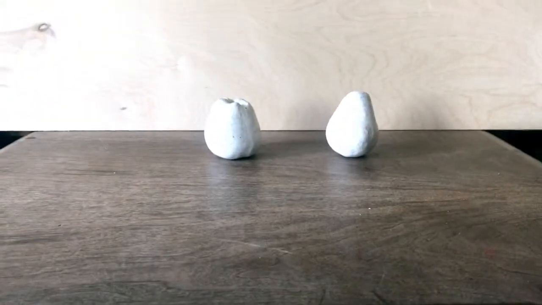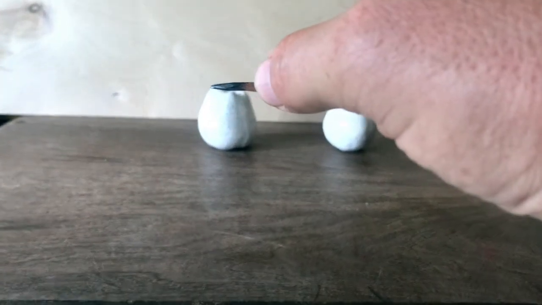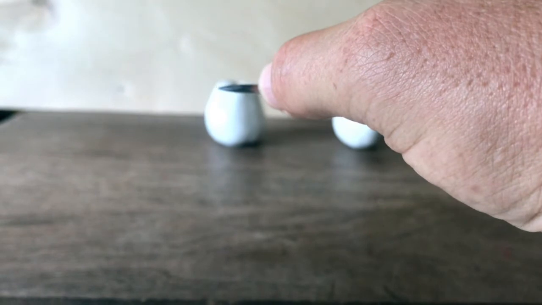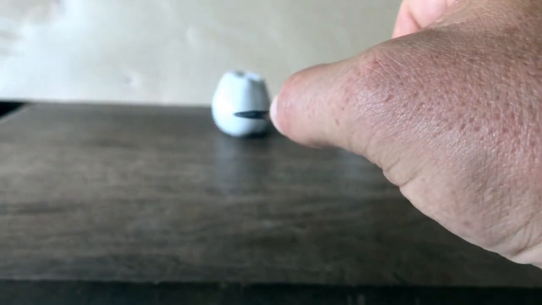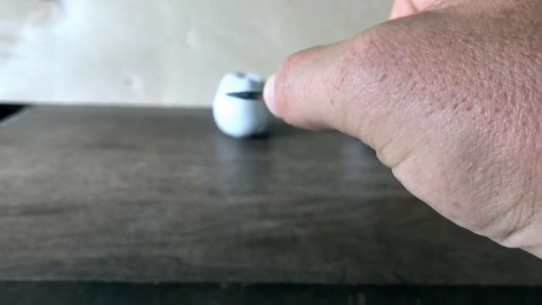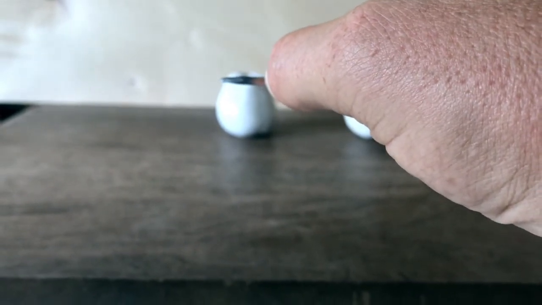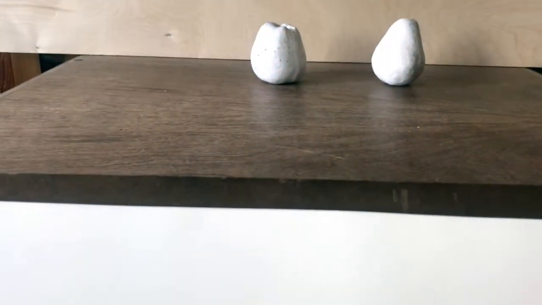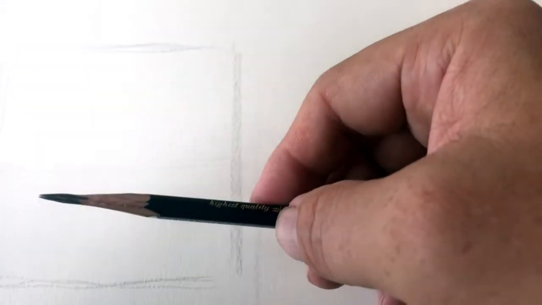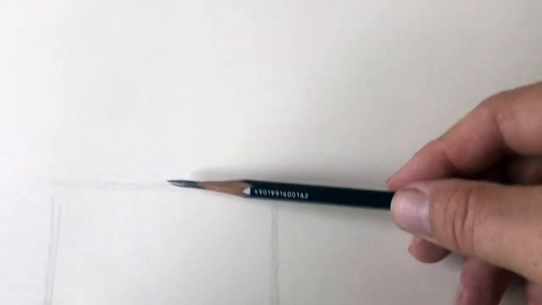What other piece of information might we need? What about the narrowness? How narrow is the top of the apple relative to the width at its widest part? So let's take a look. It looks like at the top the apple is about 3/4 the width at the widest part. How do we use this information? Well, we know that the apple is somewhat symmetrical, right? We can even draw a plumb line if we want, though that's not going to be as helpful.